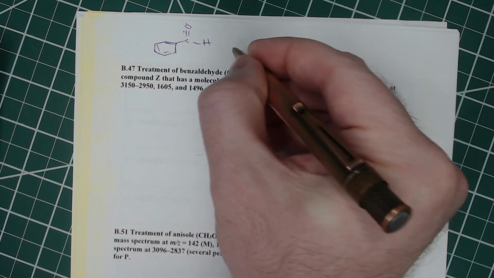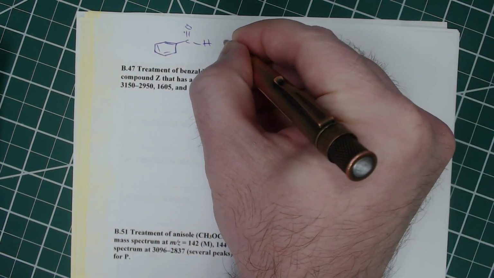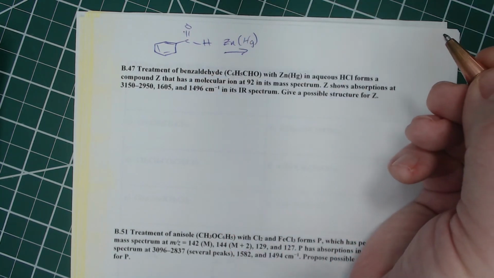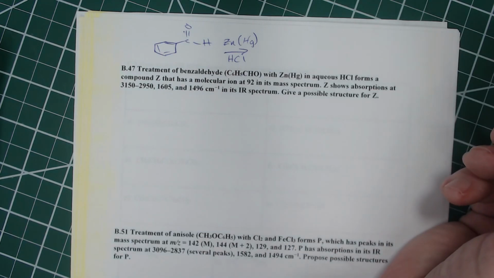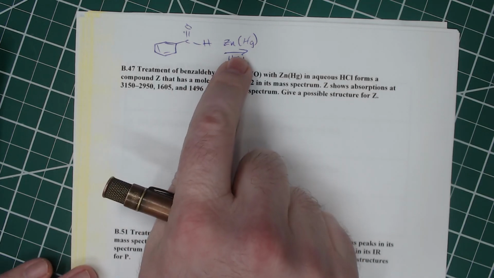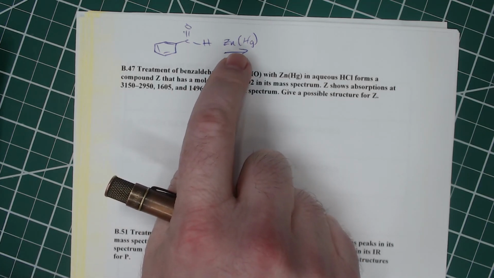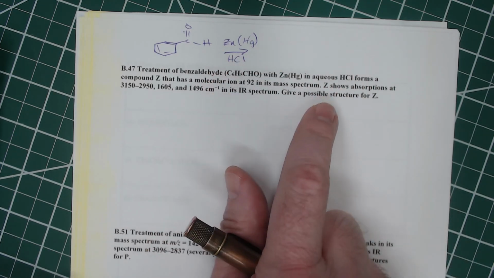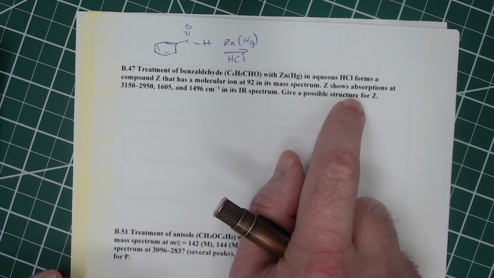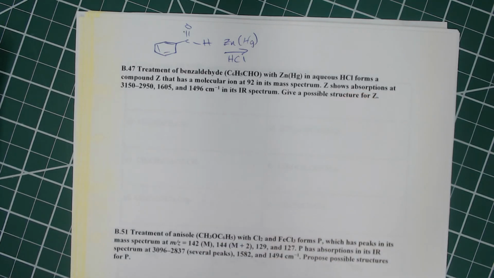All right, when we treat it with zinc and mercury in the presence of HCl, we get another compound. Now, I know what this particular reagent does, and this is not something that you have studied yet. I know what's going to happen. But not knowing what's going on here, let's see if we can figure out what's present in this particular compound based on the information that we have.